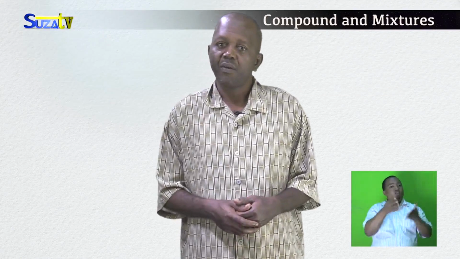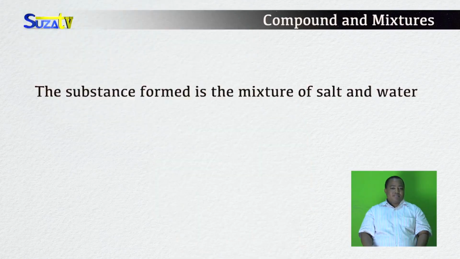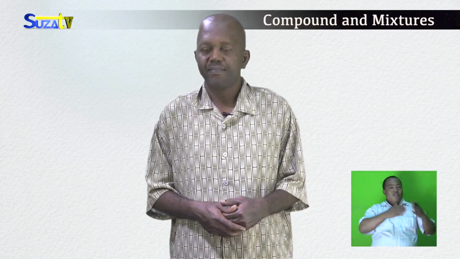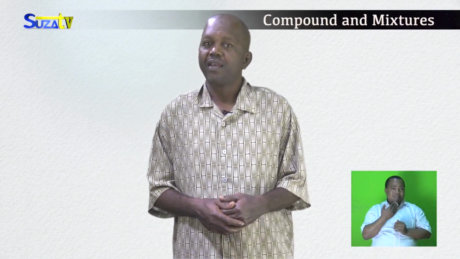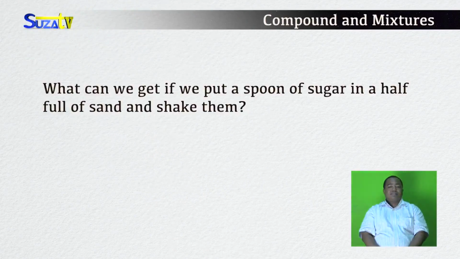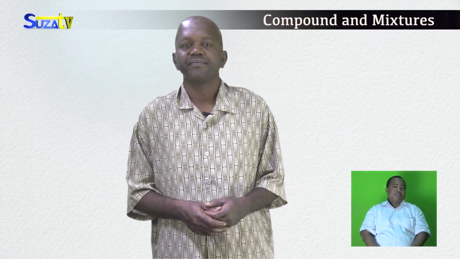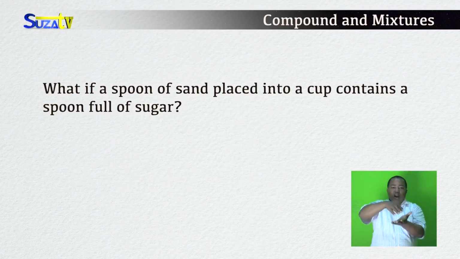Now, can you say what is the substance formed? Well, the substance formed is a mixture of salt and water. My dear students, what can we get if we put a spoon of sugar in a half full of sand and shake them? Yes, thank you for trying. What if a spoon of sand is placed into a cup that contains a spoonful of sugar?